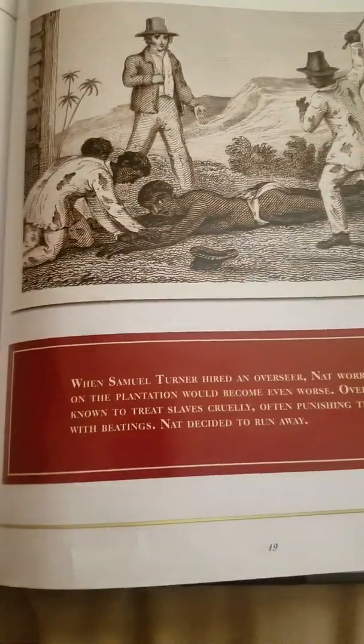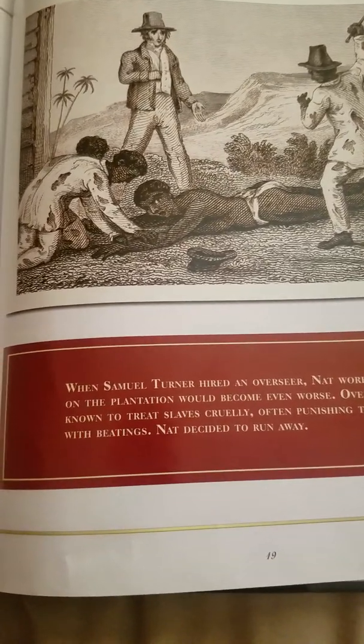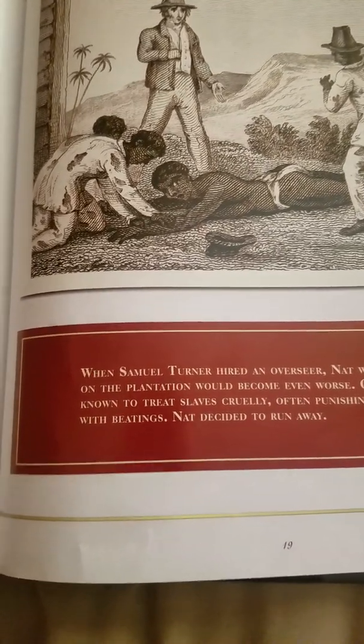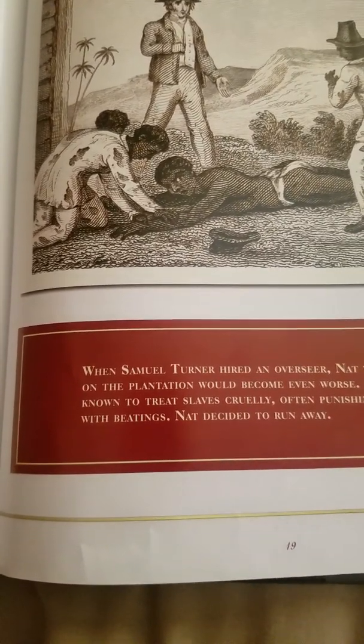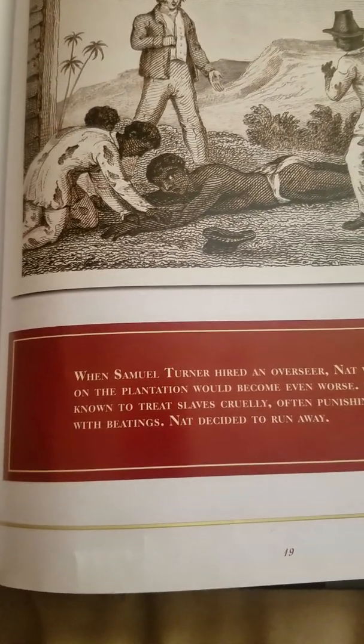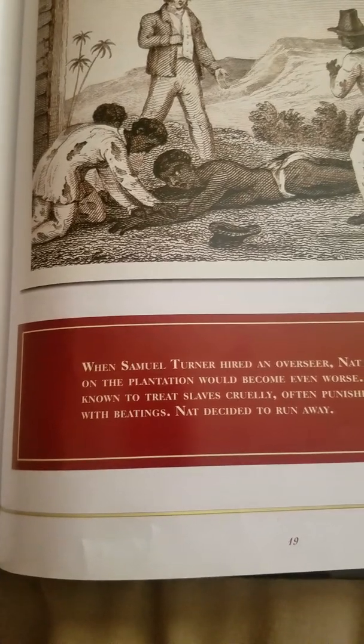The preacher and the prophet. When Nat was in his early 20s, many changes came into his life. His first master, Benjamin Turner, had died. His new master was Benjamin's son, Samuel. Times were hard for Virginia farmers. They could not earn much money selling the crops.